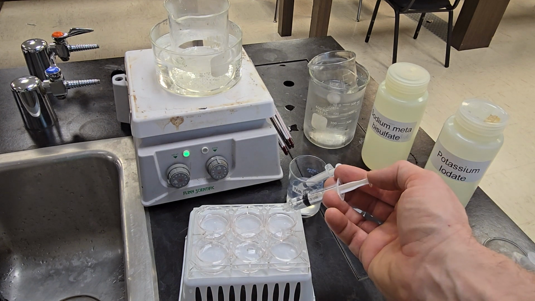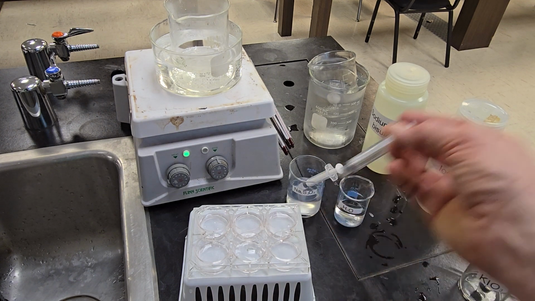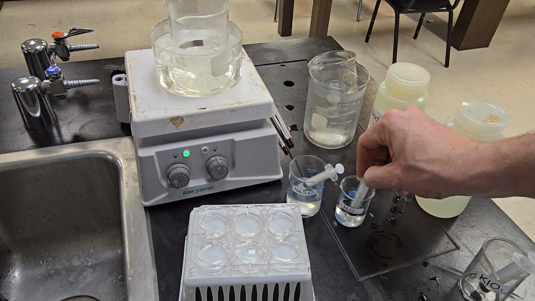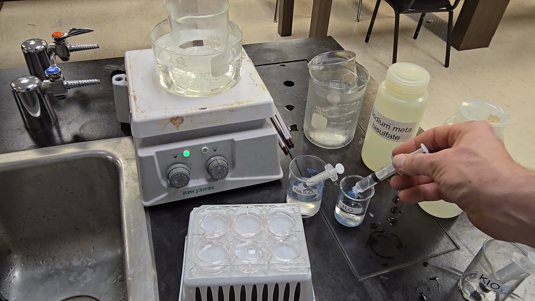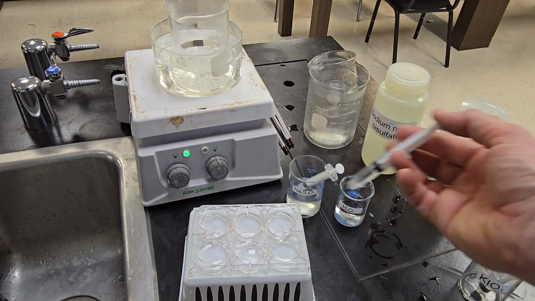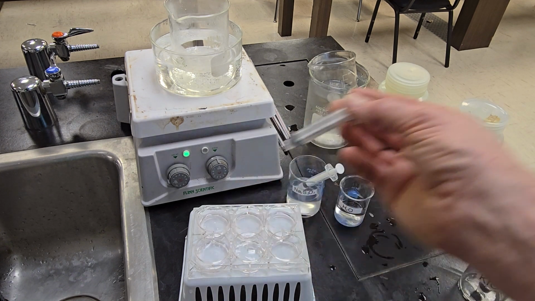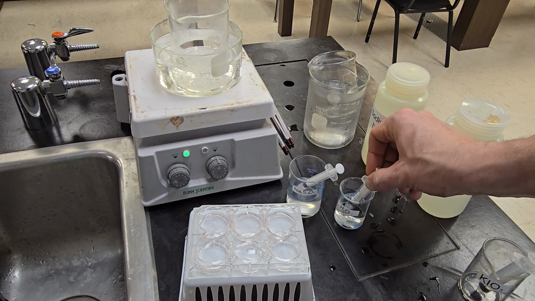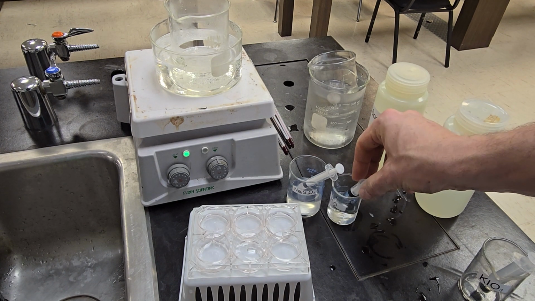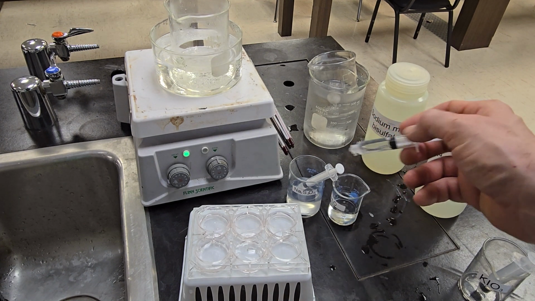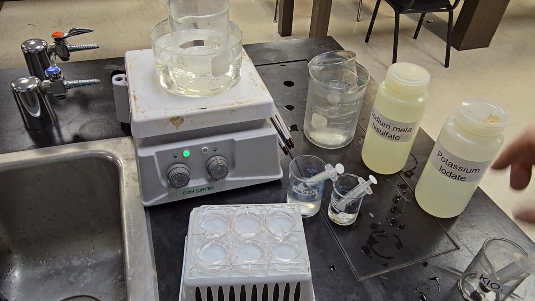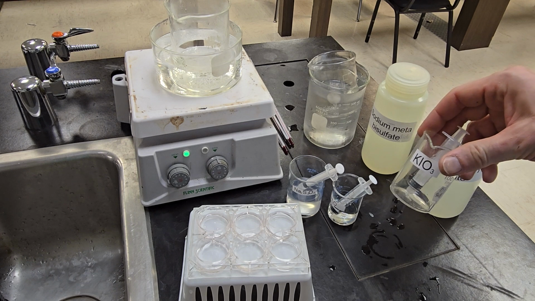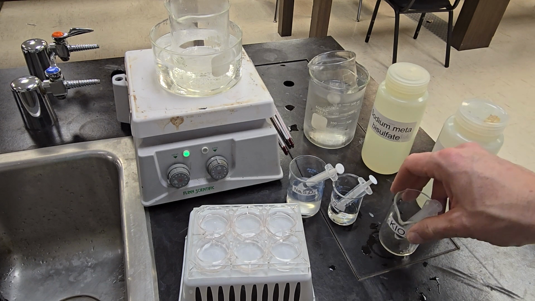Plate number 3, well number 3, gets 2 milliliters of water. Well number 4 gets 3. Well number 5 gets 4. So I have the same amount of liquid in every well with different concentrations of potassium iodate, KIO3.